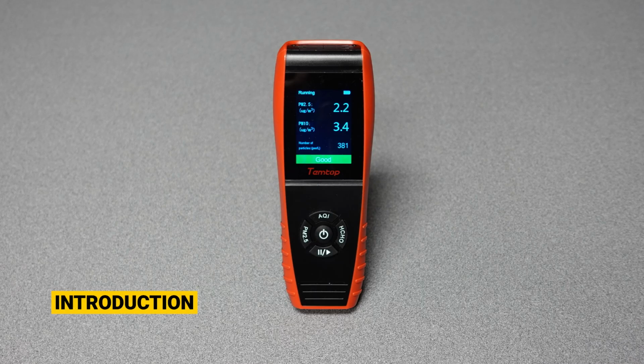The air quality monitor measures the presence of particulate matter, formaldehyde, and volatile organic compounds in the air, as well as the temperature and humidity. It uses the particulate matter measurements to calculate the air quality index.